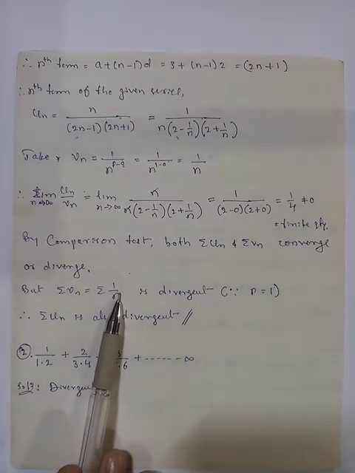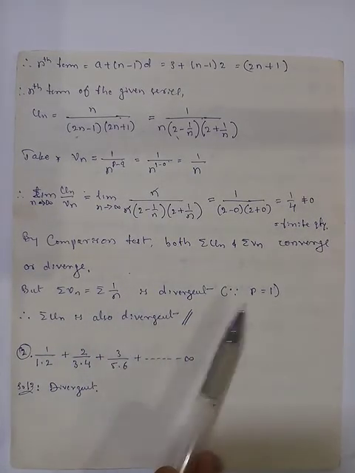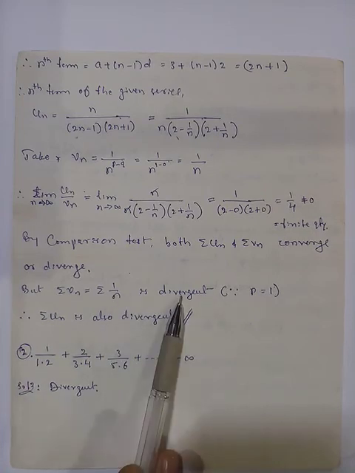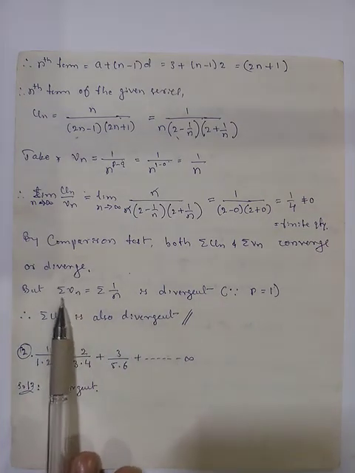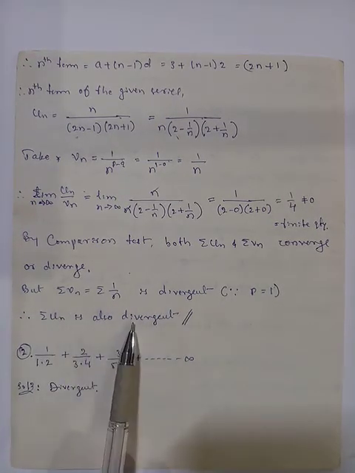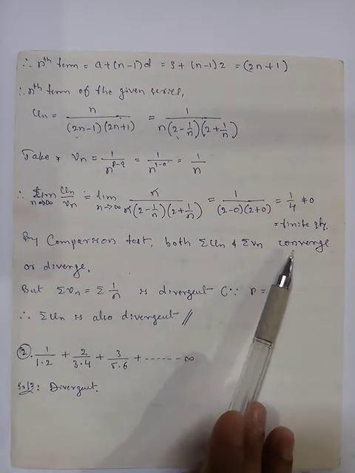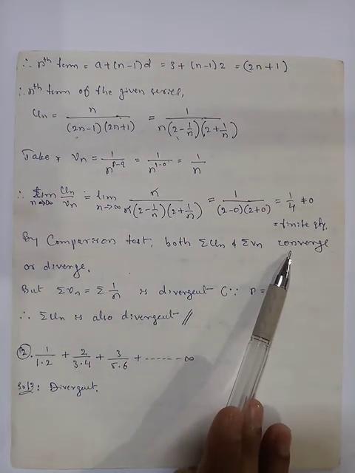What is the value of p? P equal to 1. When p is 1, by harmonic series it is divergent. So therefore we say that summation vn is divergent. When summation vn is divergent, summation un is also divergent, because both behave alike.